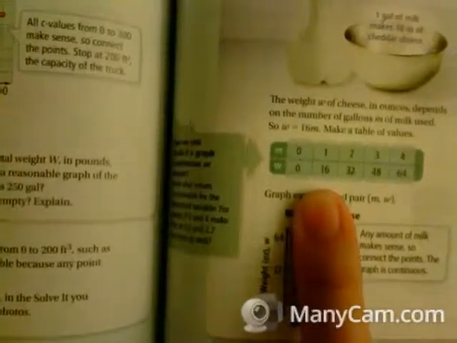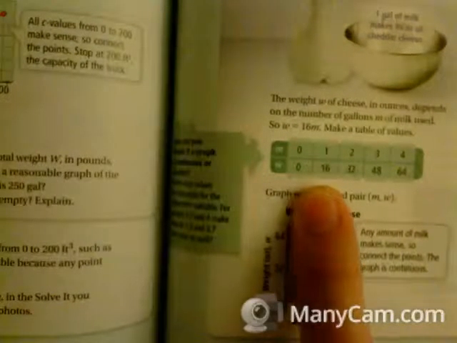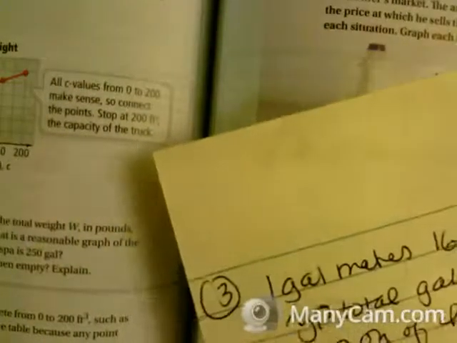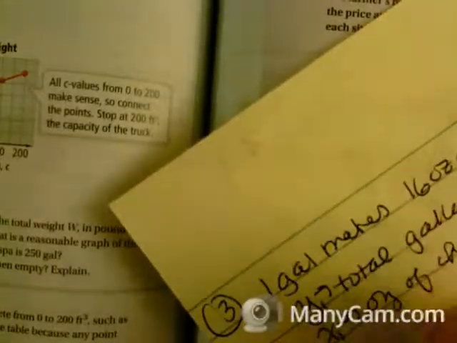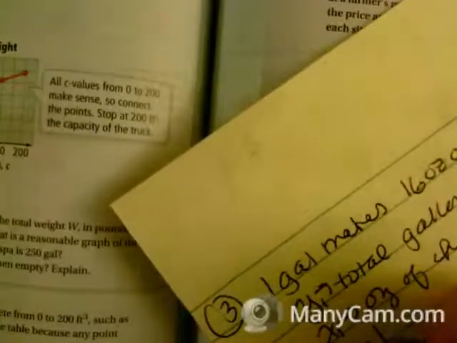So you make a table. You can see that for each gallon of milk, you have 16 ounces of cheese. So for 2, you have 32. For 3, you have 48, and so on. So therefore, you can rewrite this problem as y1 equals 16 times x1.